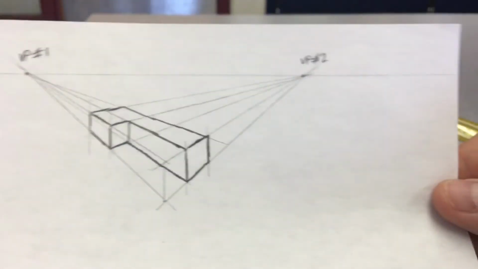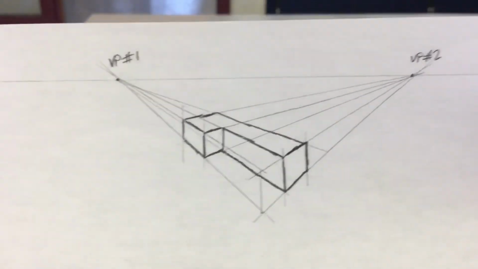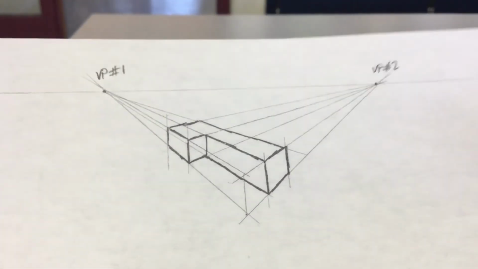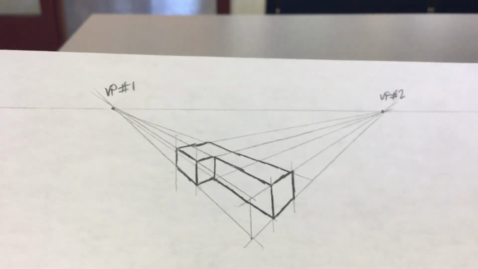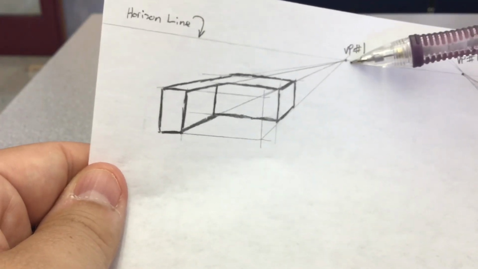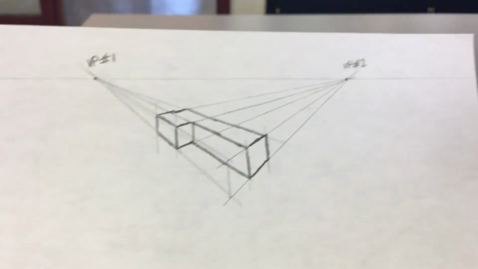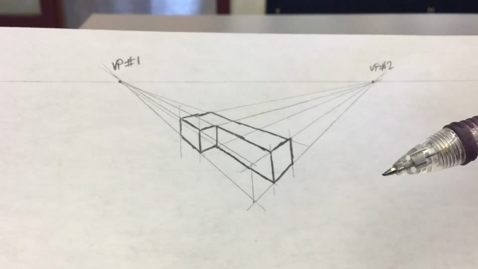So that's a 2-point perspective, all right? Over here we did our 1-point perspective. Now we have our 2-point perspective. Very similar, but a lot more projecting, okay? In a 1-point perspective, we always went to that 1 point over here on the right. But now we have to project in 2 different ways, depending on where we are at on our drawing, okay?